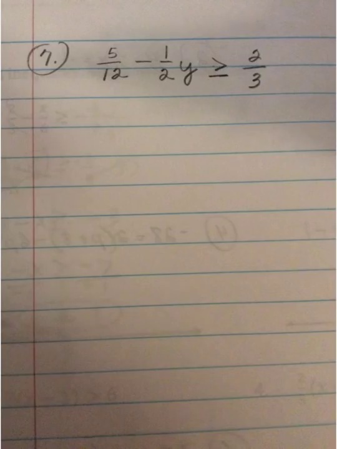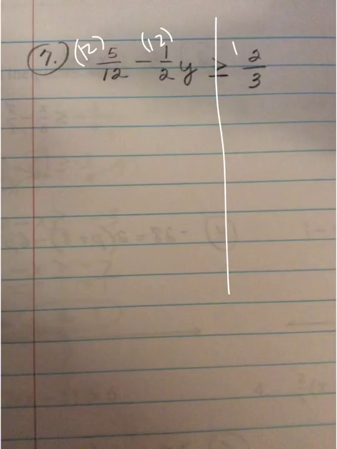Okay, here's another one of those inequalities, because I'm looking for an equal sign. I don't see it, so there's my inequality sign. Okay, not bad, but I'm noticing some fractions, and we learned how to clear the fractions. Find the largest denominator, which is 12. So I'm going to multiply each one of these fractions or pieces or terms by 12.